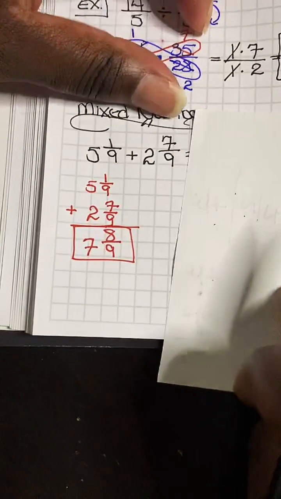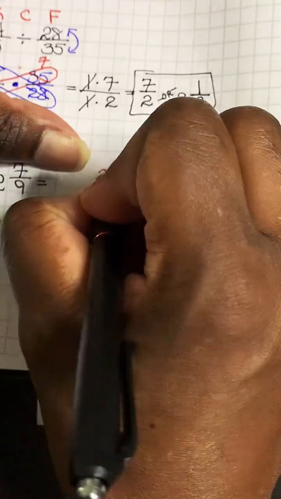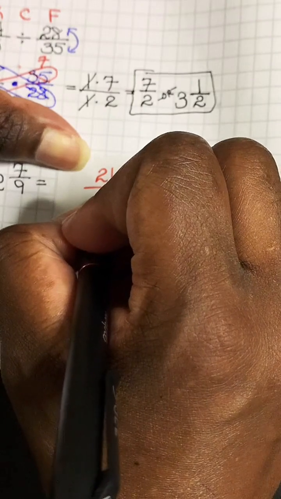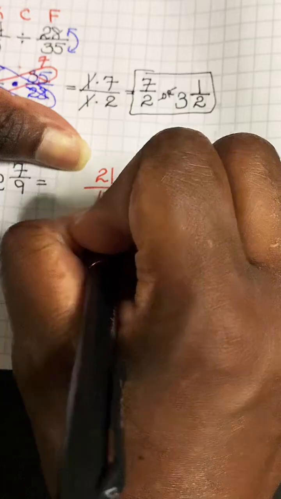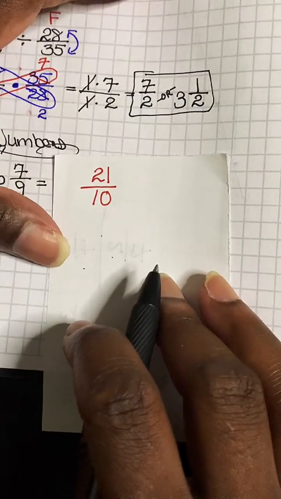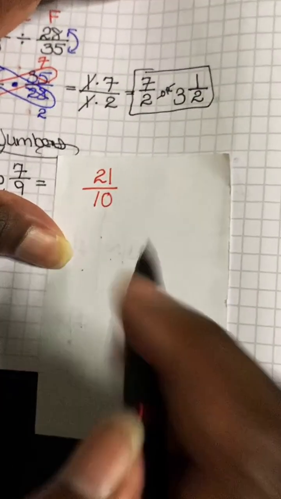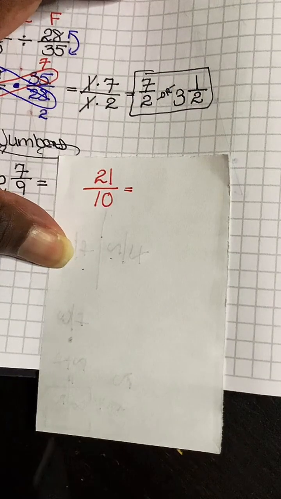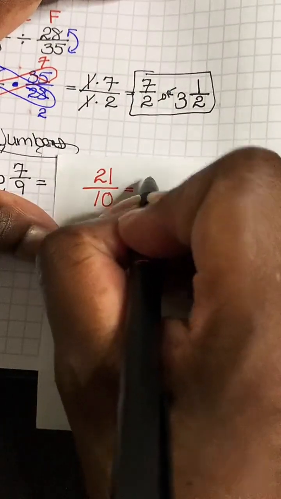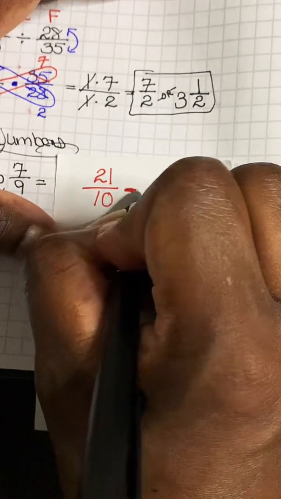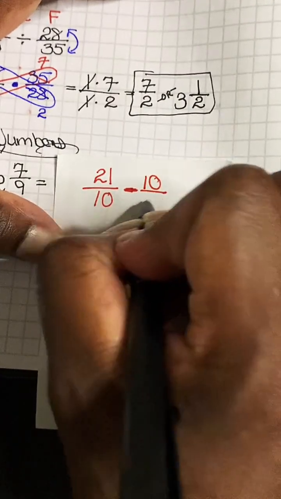If I had an improper fraction, let's say after I did everything, I had 21 tenths. Okay. So if I had 21 tenths, I know I have to pull out a whole out of this. Actually, there's 2 wholes in here. But I need to pull out a whole, which is 10 out of 10.